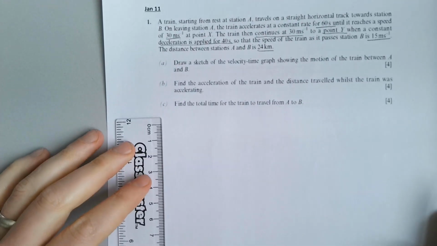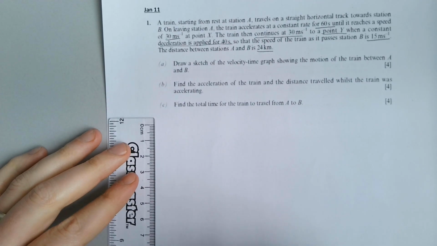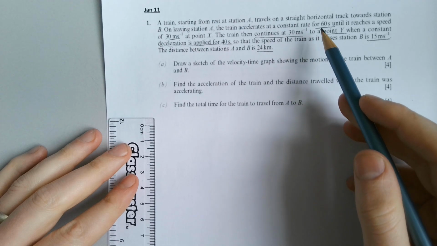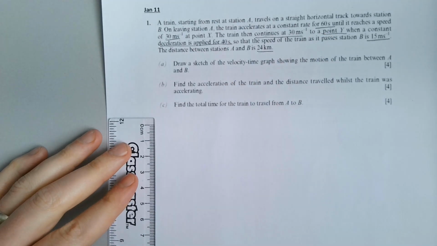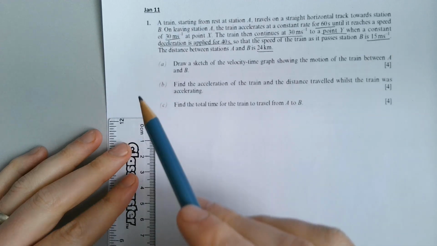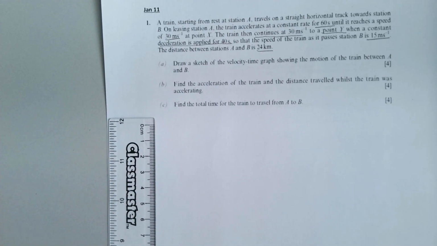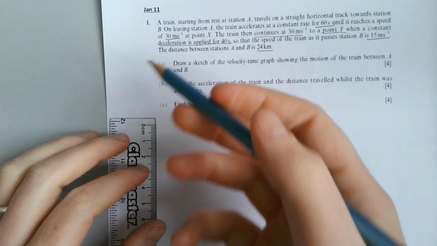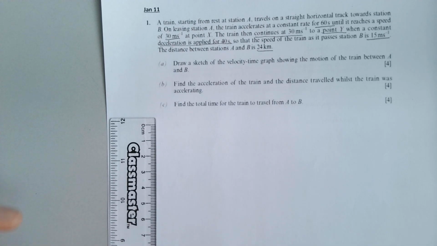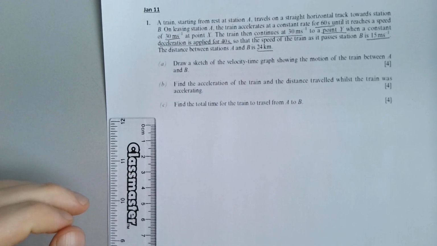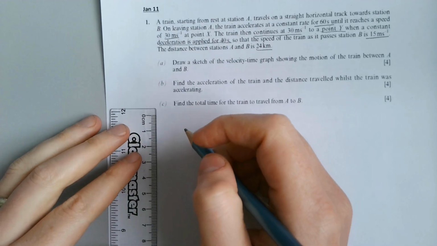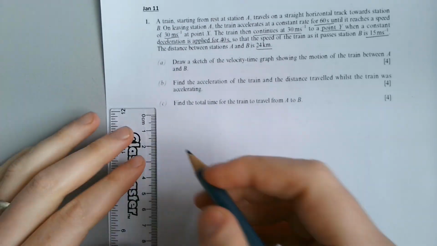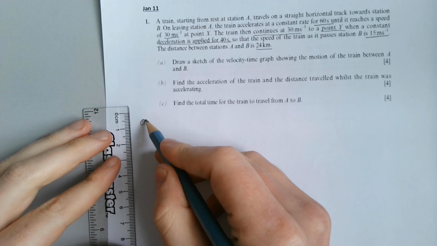So, first of all then, I'm looking at this bit here. A constant rate for 60 seconds, right? So if we think of velocity time graph, that's telling us the time. And then it says reaches a speed of 30 meters per second. Now speed is obviously that number. Velocity is just the direction relative to the starting point. So in this case, as it's positive 30, it just tells us the graph should be going up. So in this case, speed and velocity are more or less the same thing.